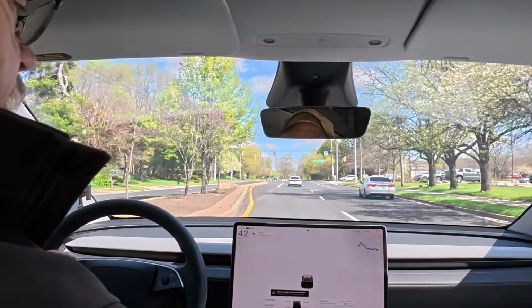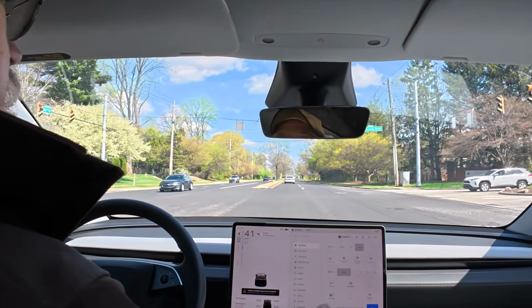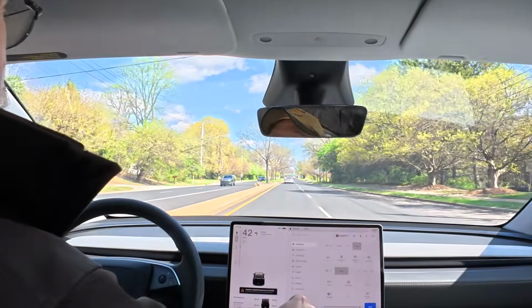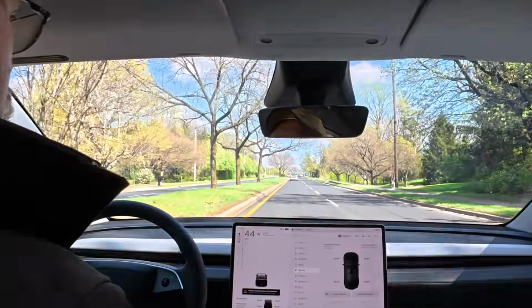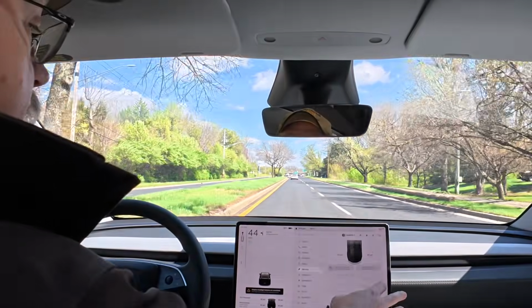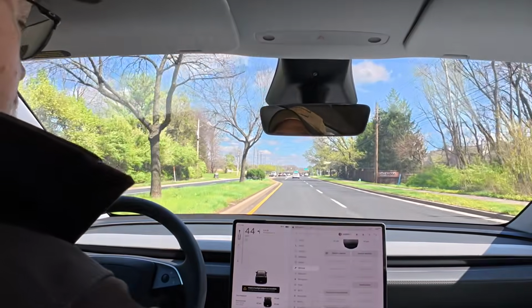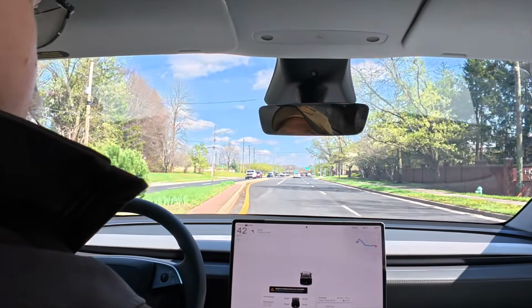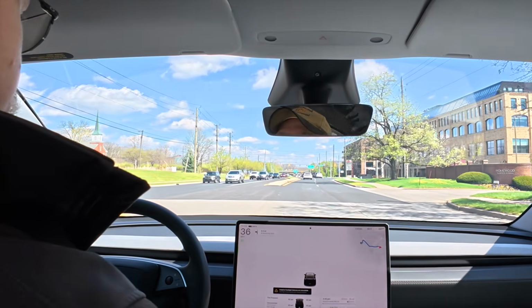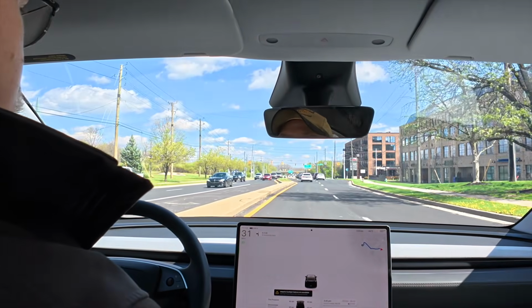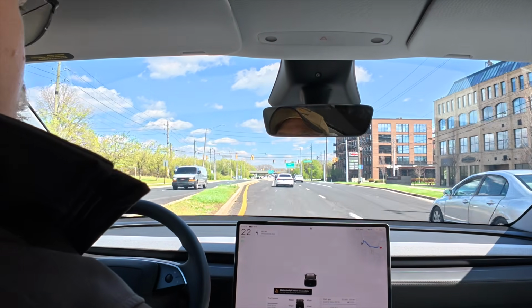I also can't view any of my cameras when I go to my camera display in service. Now, you can't do that anyway when the car is driving, but when the car is parked, you can usually do a camera preview. I can't even do a camera preview when the car is parked. So I'm not exactly sure what happened. It could be a camera calibration issue or something.